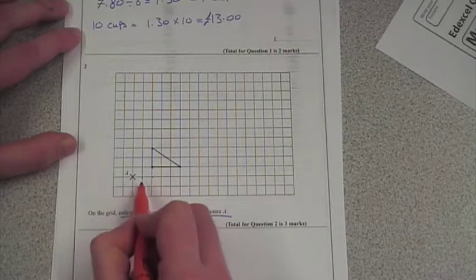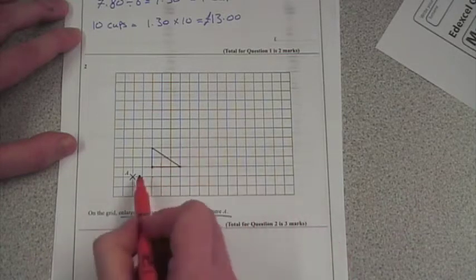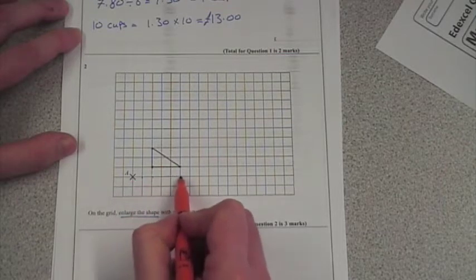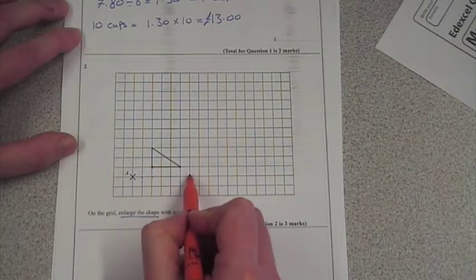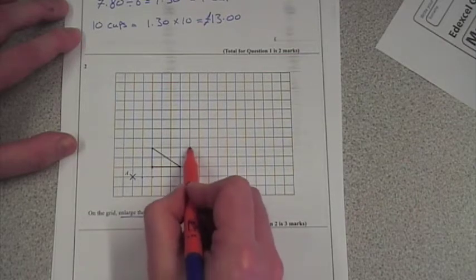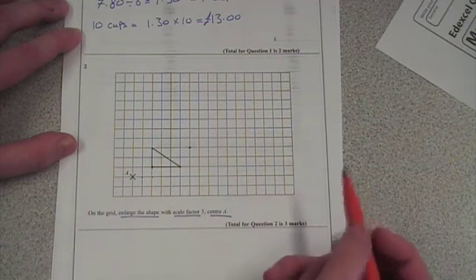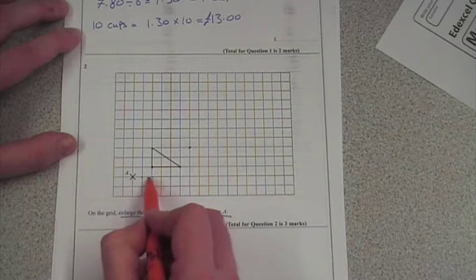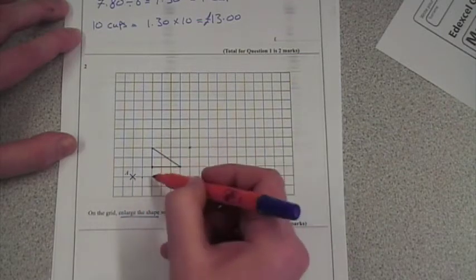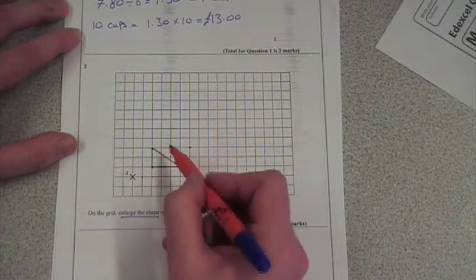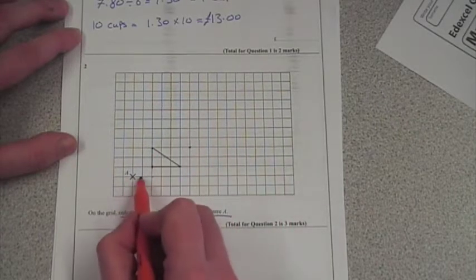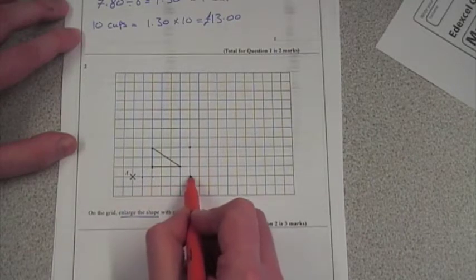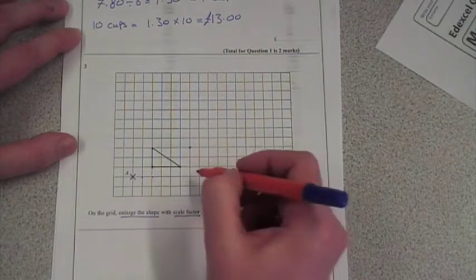So to do our new shape and enlarge it by a scale factor of 3, we go along 6 and up 3. So that's where that one is going to be. For our next point, we go along 2 and up 3.